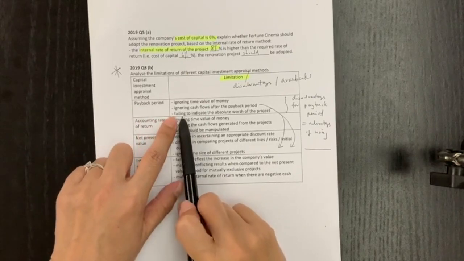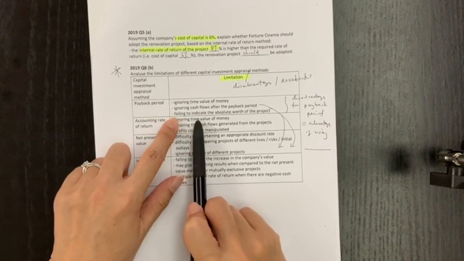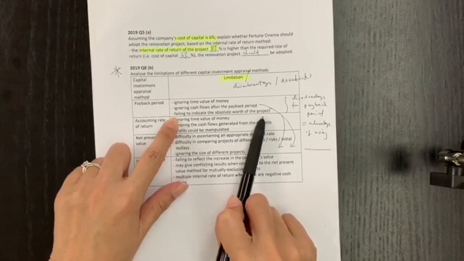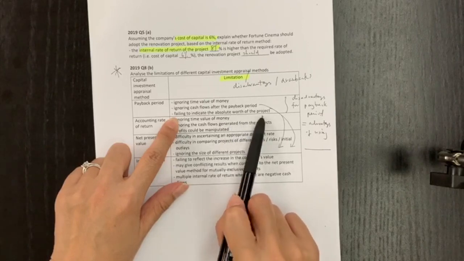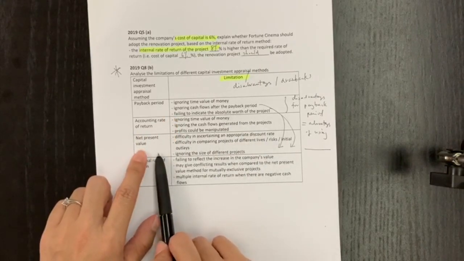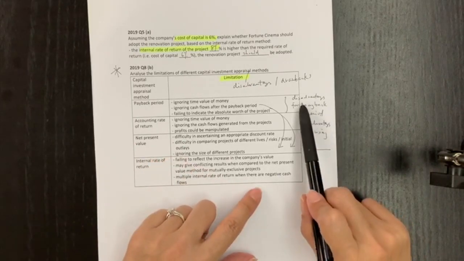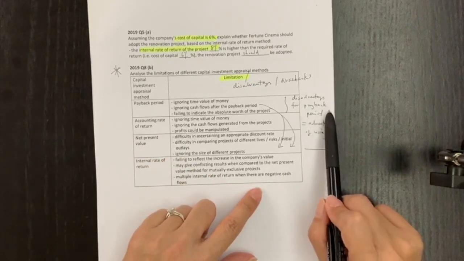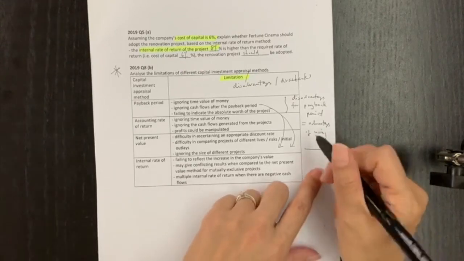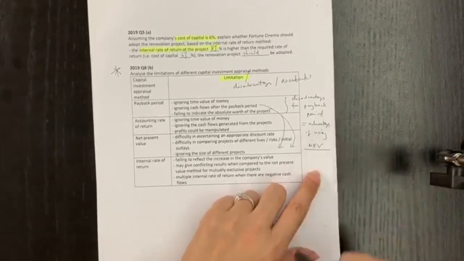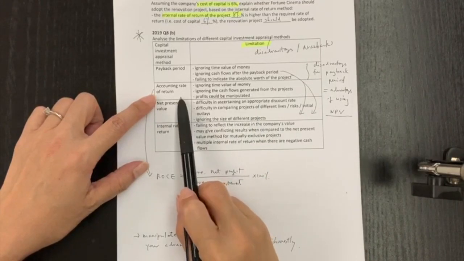Okay, now we have the third disadvantage of using payback period, which is that it fails to indicate the absolute worth of the project. However, which method can show the absolute worth of the project? It is net present value. So we can conclude that the disadvantages of payback period are actually the same as the advantages of using net present value.